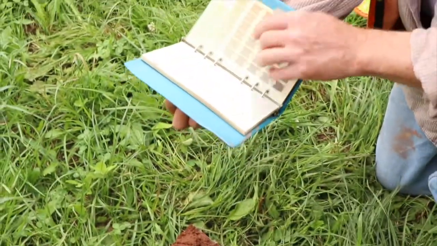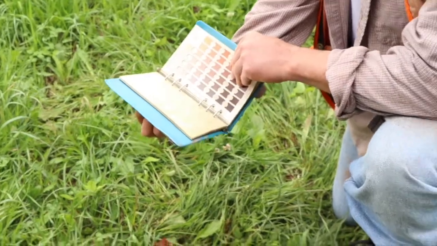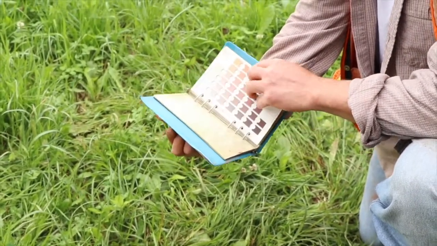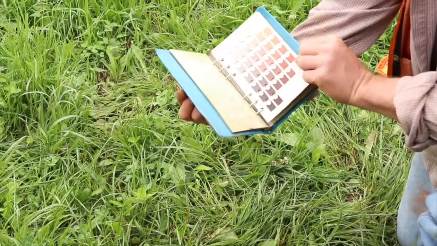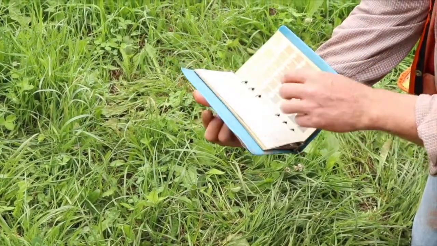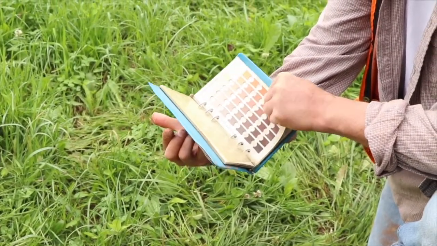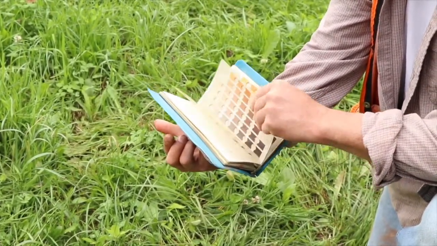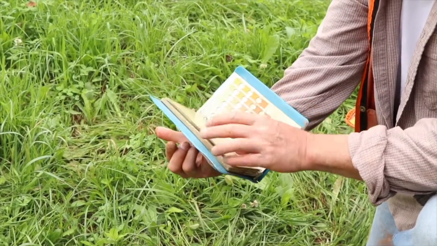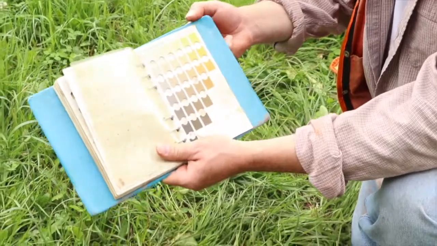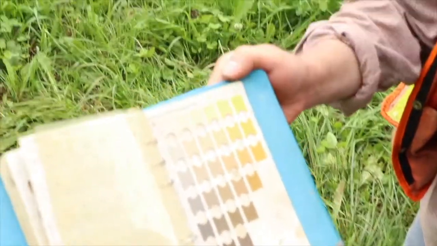So the book starts off with essentially all red soil, and 10R, which is very red, hardly any yellow, and then keeps going across. Gradually you get into 2.5 YR, 5 YR, 7.5 YR, 10 YR, and then you lose the R altogether, and now you're into the more yellowish and olive colors.